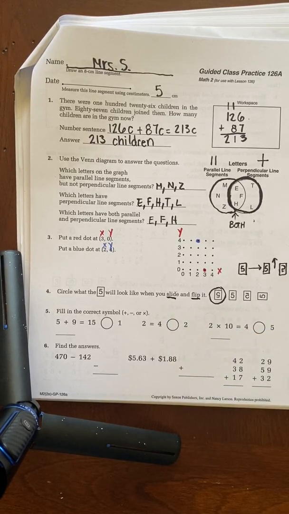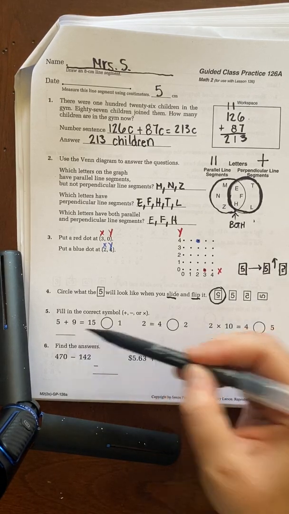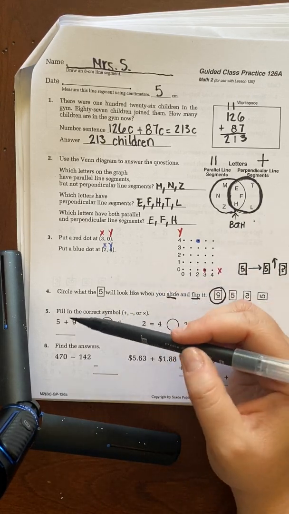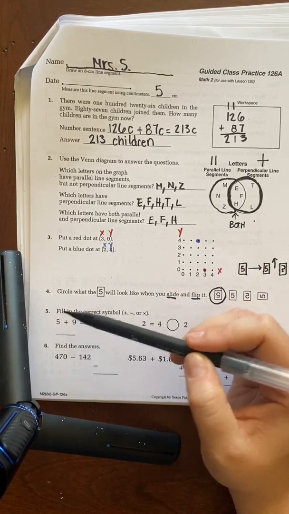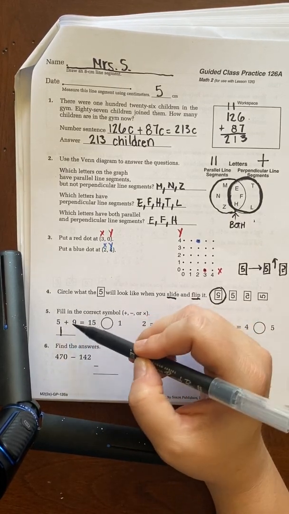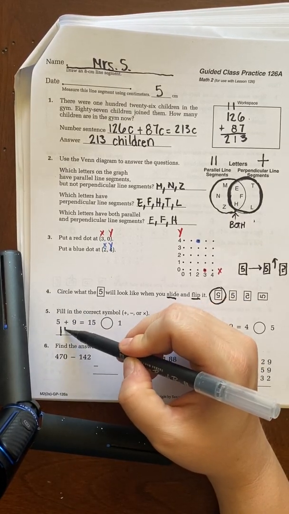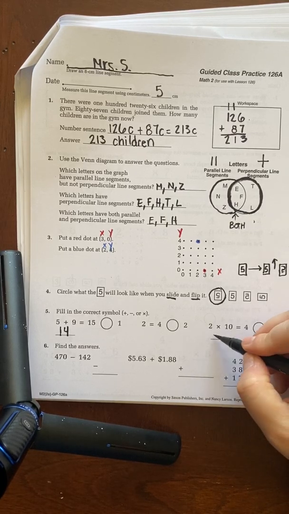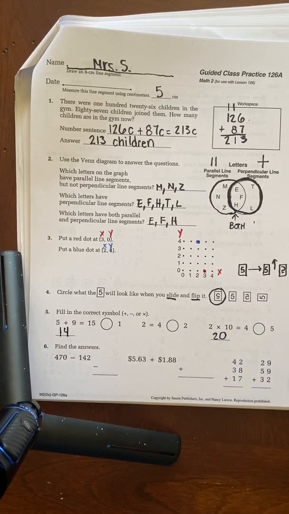All right, number 5. Fill in the correct symbol, plus, minus, or times. So first I'm going to answer these two problems first so then I can kind of figure it out. So let's do 9 plus 5. I know with 9 facts, I automatically can put a 1 down. And 1 less than 5 is 4. So 14 is my answer. Now I know 2 times 10 is really counting by 10 2 times. 10, 20.